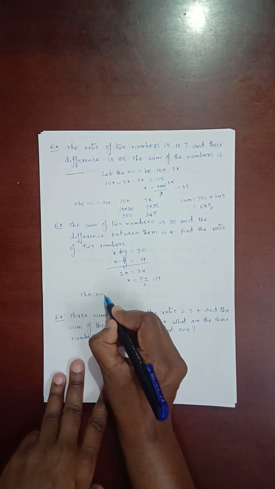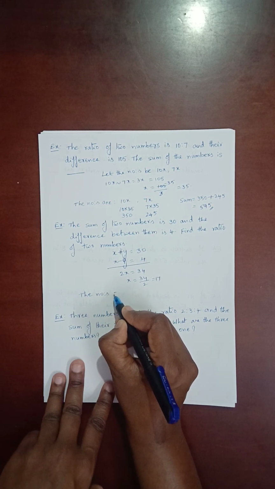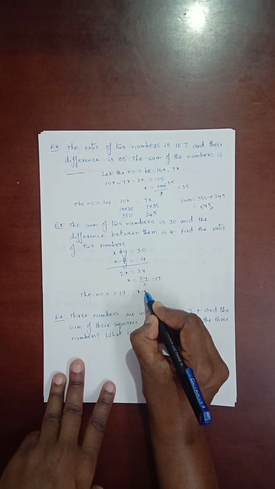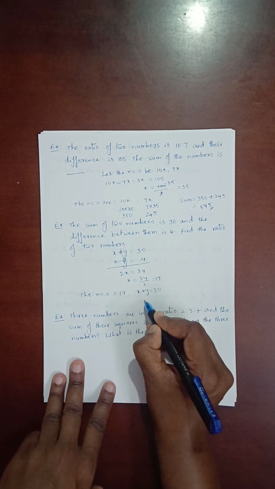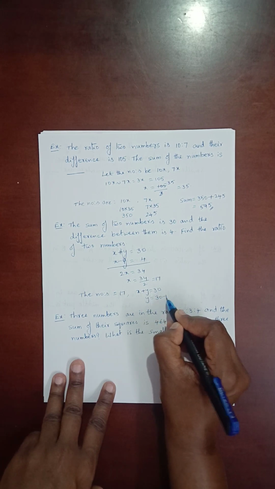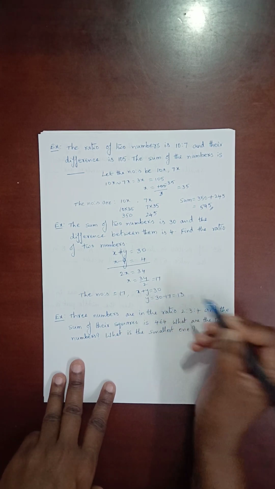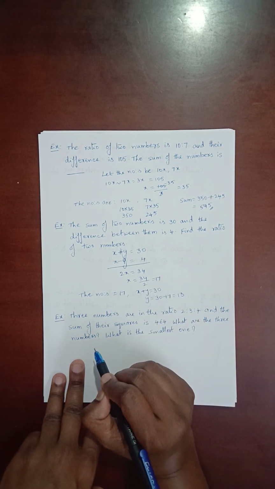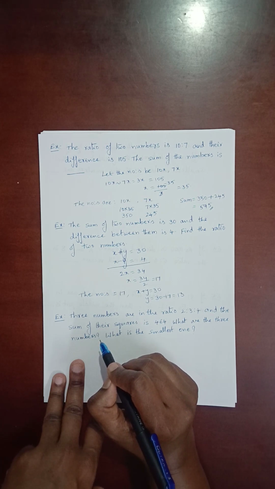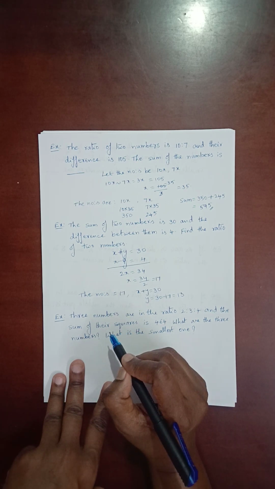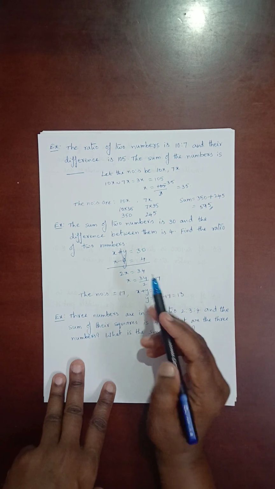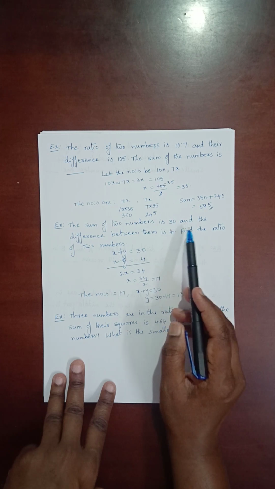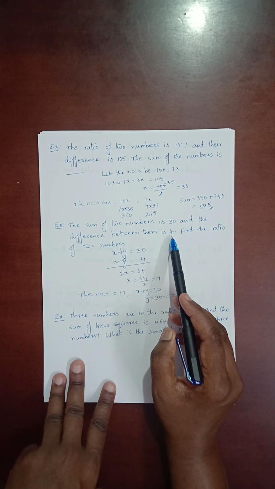So x is 17, and one more equation is x plus y equals 30. Now y equals 30 minus 17, which equals 13. One number is 17, the other is 13. The sum of the two numbers is 30 and the difference between them is 4.